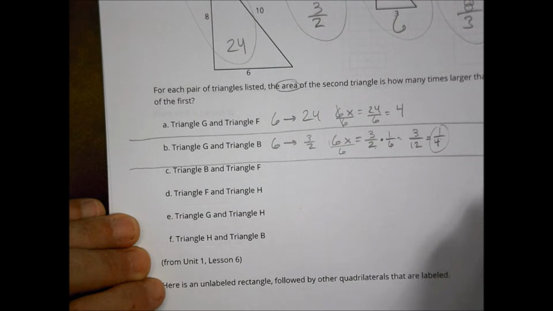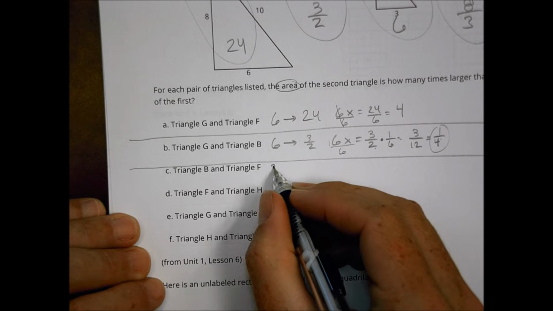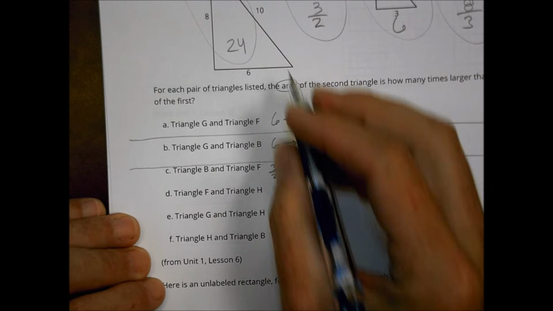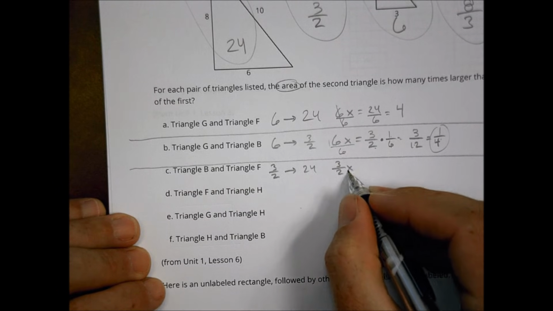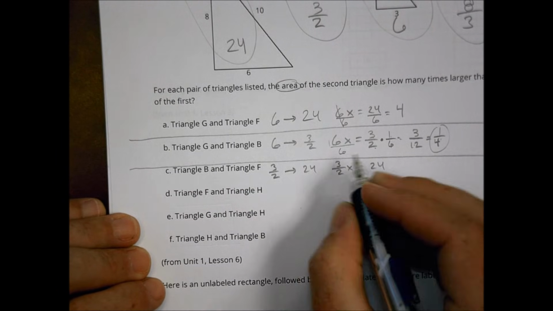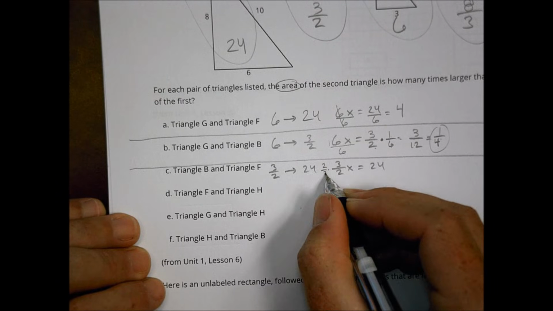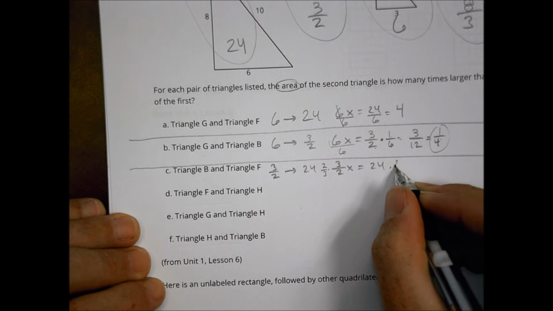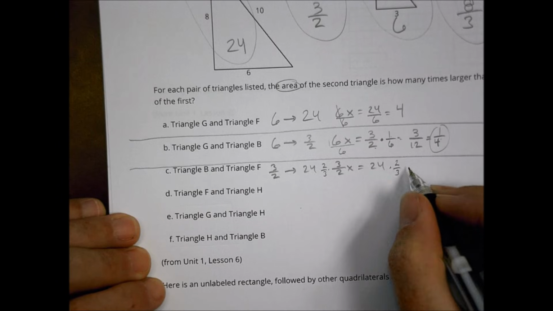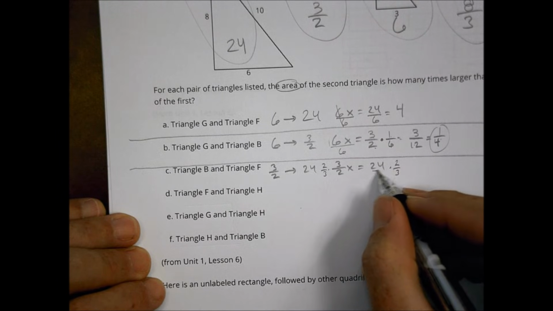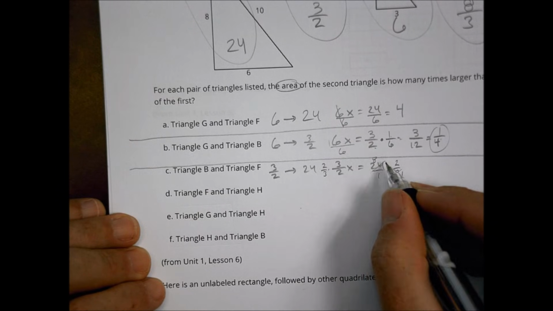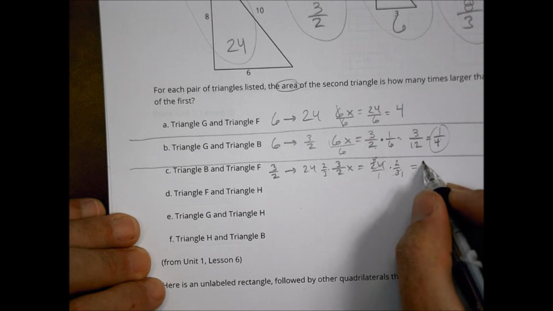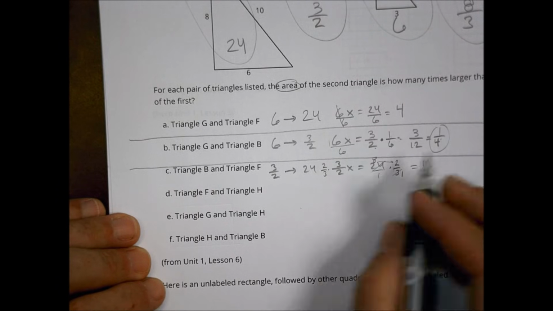For B to F, B is 3 over 2 and F is 24. So we have 3 over 2 x equals 24. I'm going to multiply by the reciprocal and the inverse there, 2 over 3, to get x by itself. I can reduce if I want to first and recognize that there are 8 3's inside of 24. And so now I'm left with 8 times 2, which equals 16.